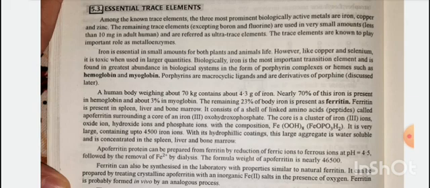A human body weighing around 70 kg contains about 4.3 grams of iron. Nearly 70% of this iron is present in hemoglobin and about 3% in myoglobin. The remaining 23% of body iron is present as ferritin. Ferritin is present in the spleen, liver, and bone marrow. It consists of a shell of linked amino acids, peptides, called apoferritin, surrounding a core of iron(III) oxohydroxophosphate. The core is a cluster of iron(III) ions, oxide ions, hydroxide ions, and phosphate ions.